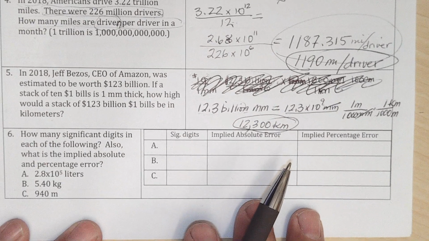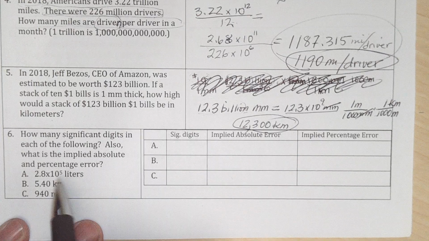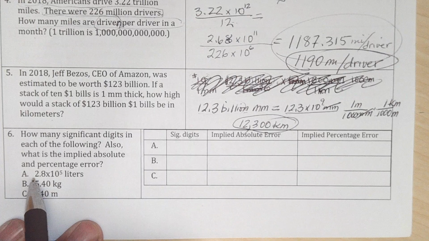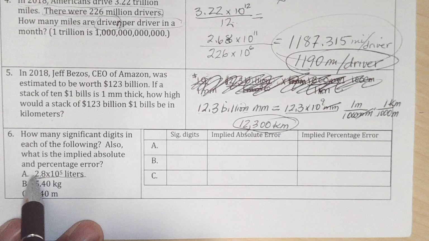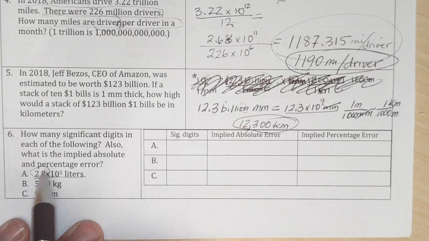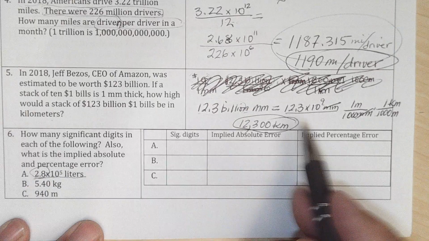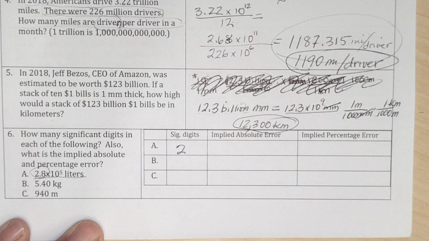Now let's do 6. So how many significant figures in there? Well, if it's in scientific notation, the 2.8, there are 2 significant digits.